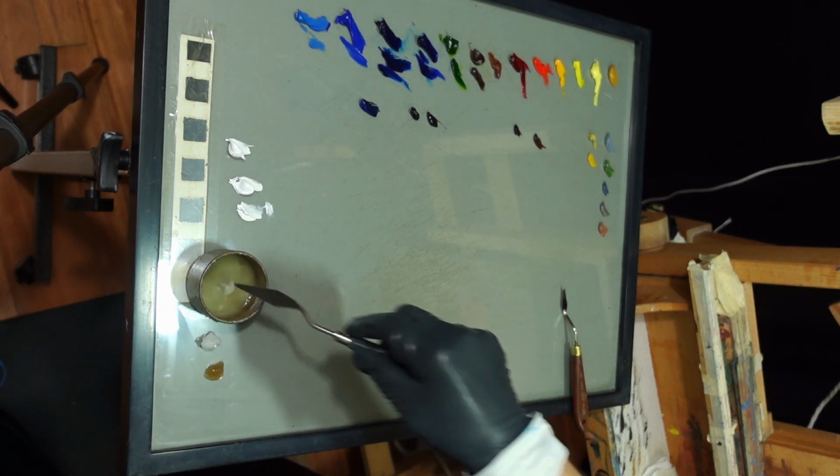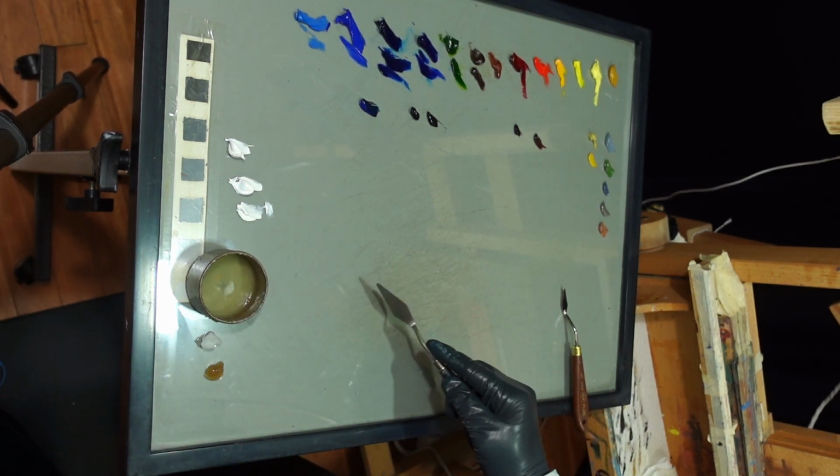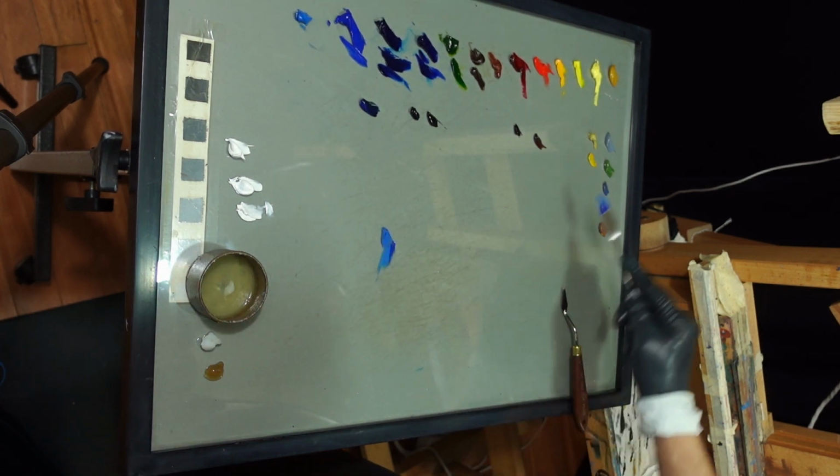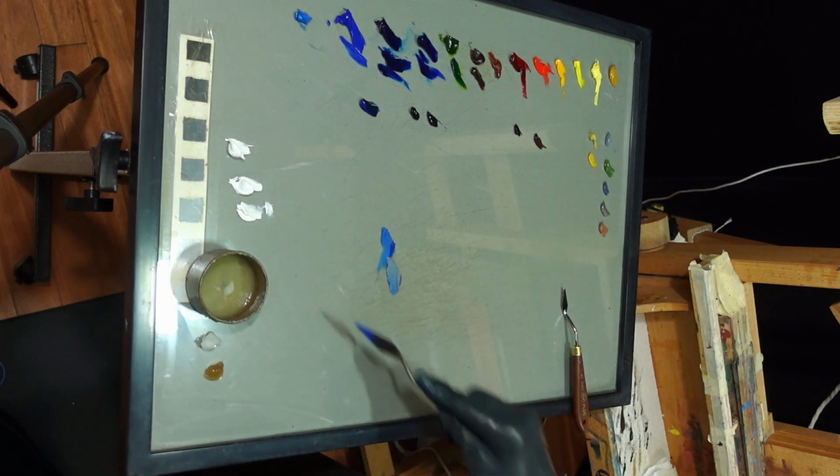Alright, I'll start with the sky color. I'll mix up just a little bit to re-wet basically the edge of that mountain so I can correct the drying on the edge of the mountain.